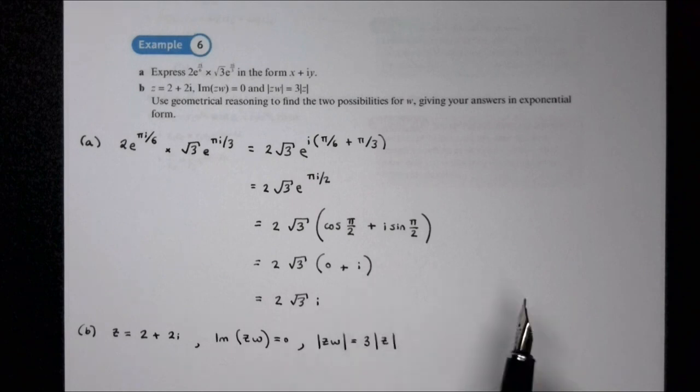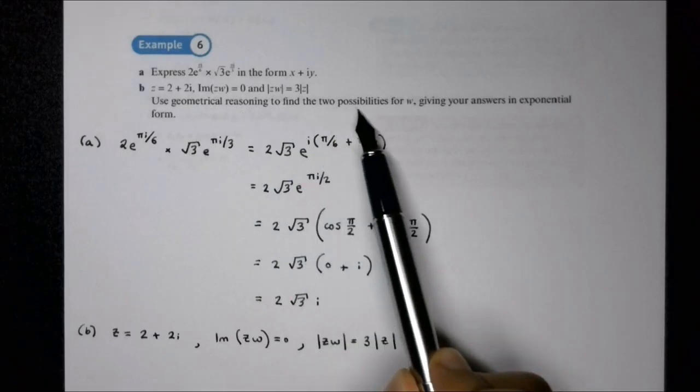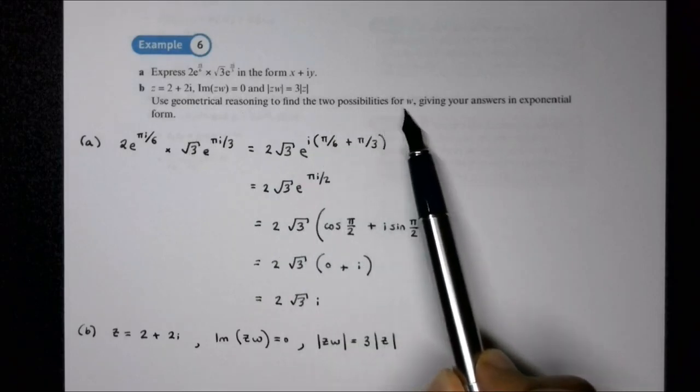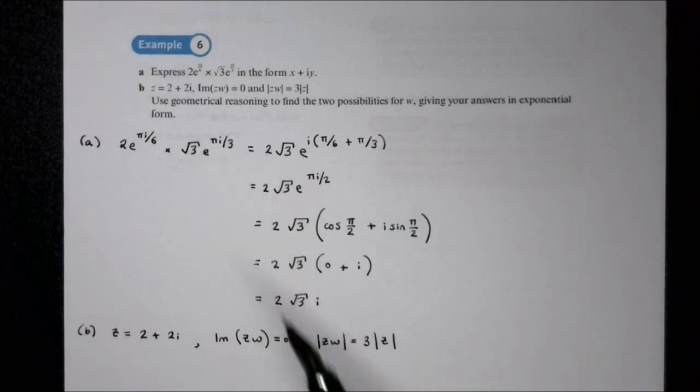And our goal in this question is to use geometrical reasoning to find the two possibilities for w, giving our answers in exponential form. So how do we go about doing this question?